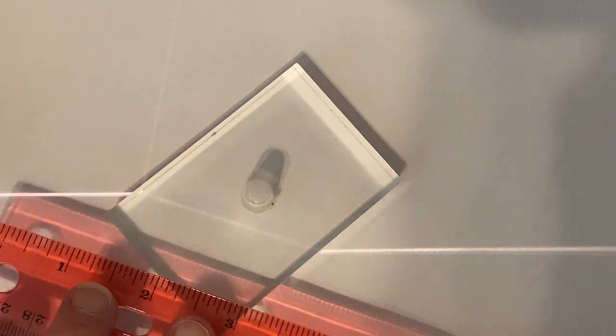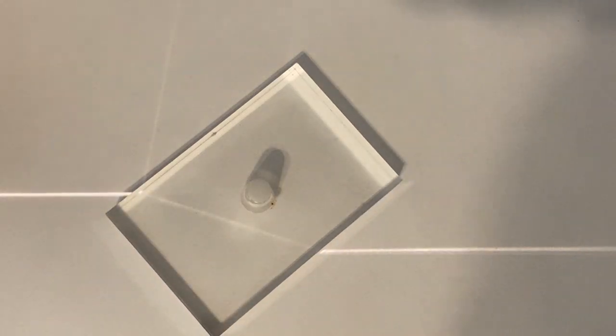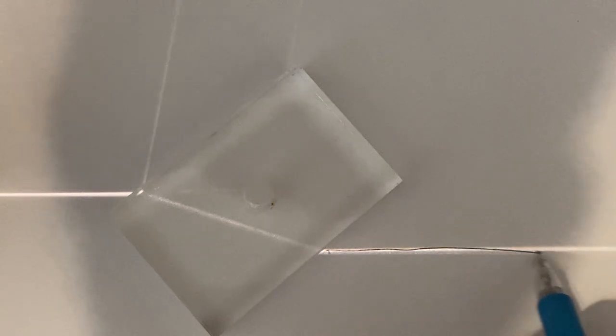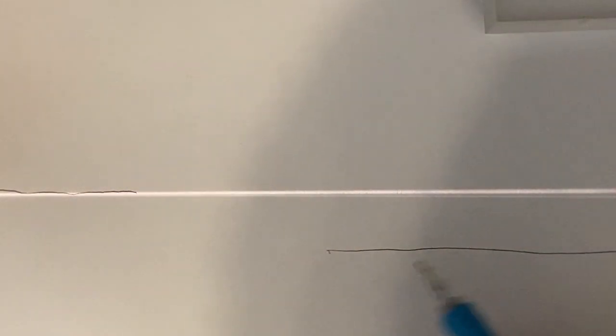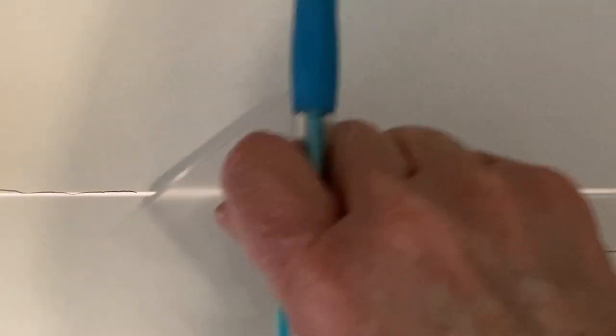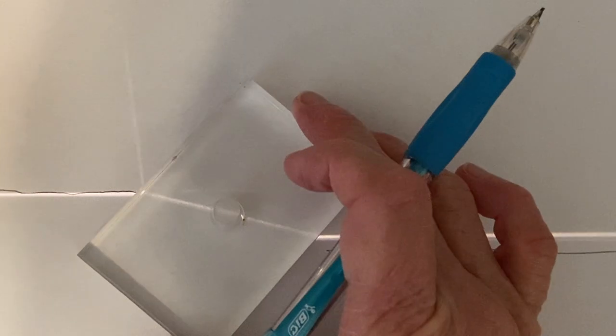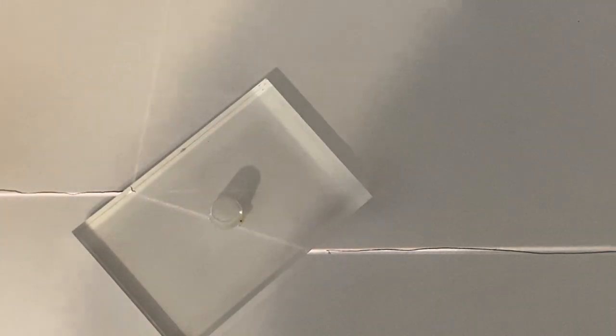Okay, if I were to trace these two rays, it's not exactly straight, but you would see they run parallel. So in the air, they travel the same. It's just that when I had this in the way, depending on how much I bend it, they shift.